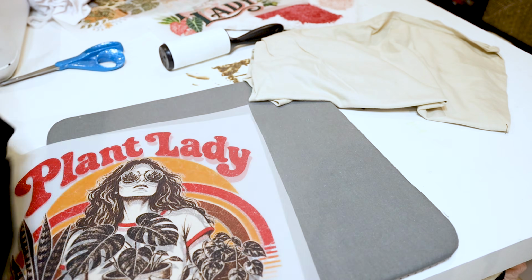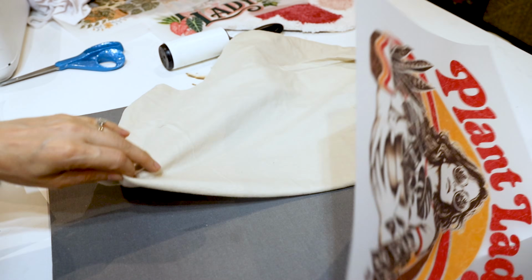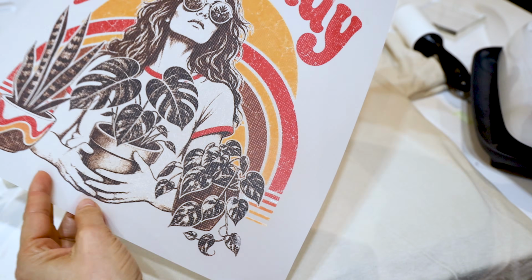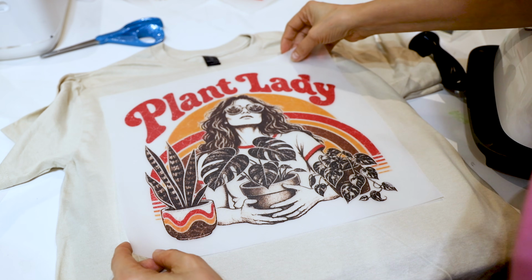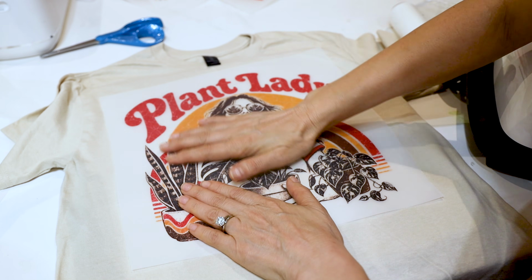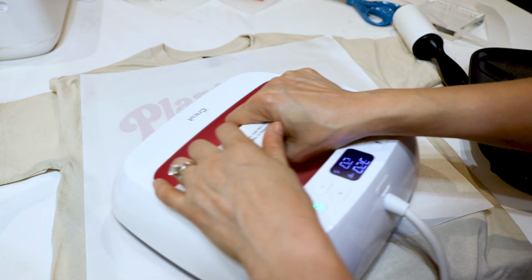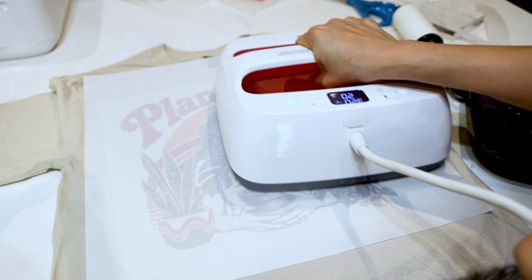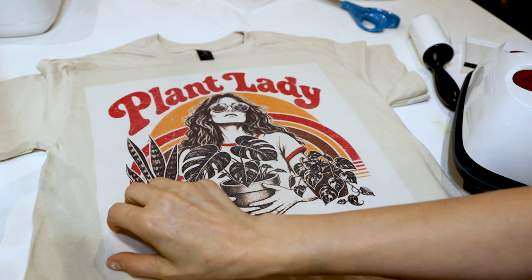Here are the two prints we prepared. One for a cream colored t-shirt and one for a black t-shirt. Now I'm going to press them onto the t-shirt so you can see the final result. As you can see, these prints turn out really beautiful. I'm very happy with the result. And I personally think this effect gives larger designs like this a much more professional finish.